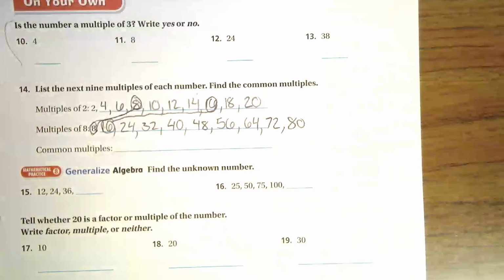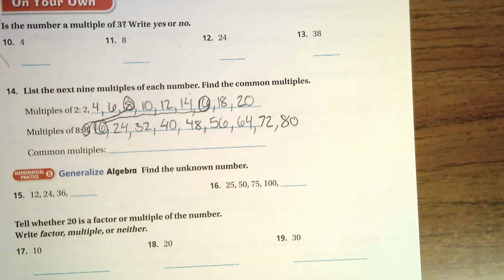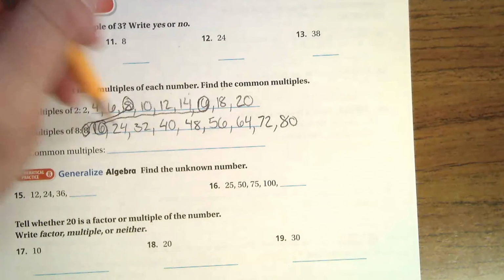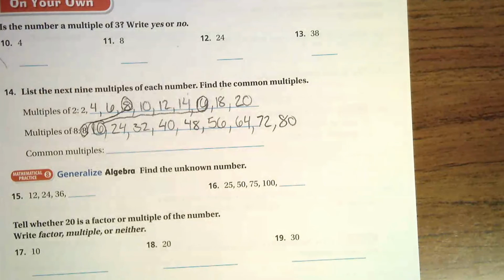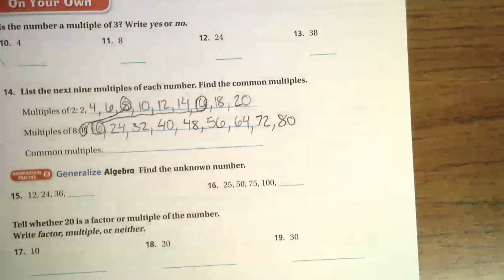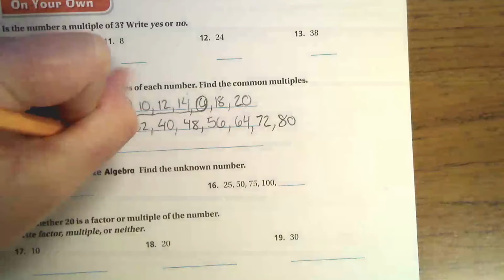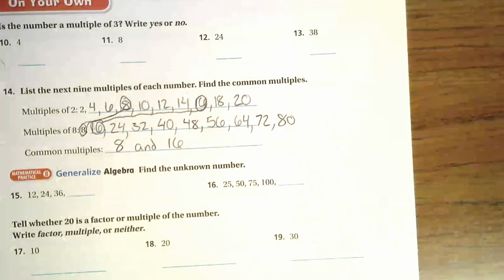And a 16. Those are the only 2 we have the same so far. But if we kept going, you'd see that everything that's a multiple of 8 is a multiple of 2, because anything that's even, and all of the 8s are even, is a multiple of 2. But out of the ones we did, 8 and 16 are common multiples.